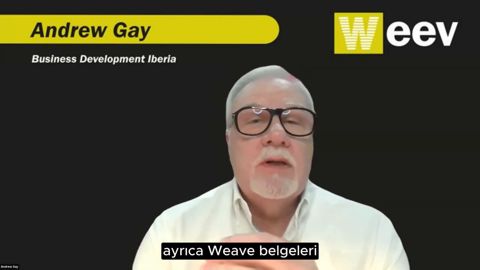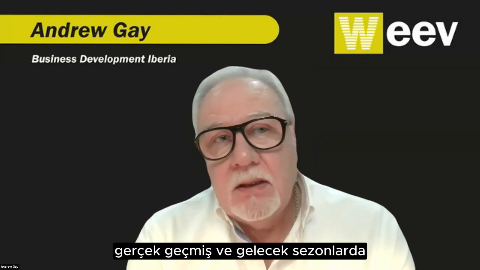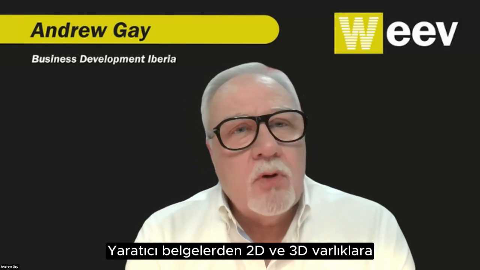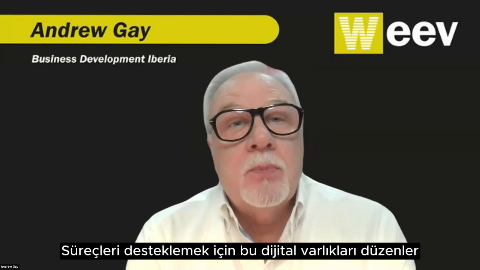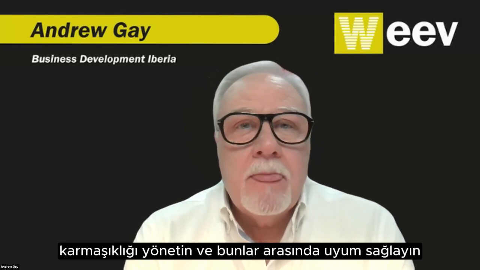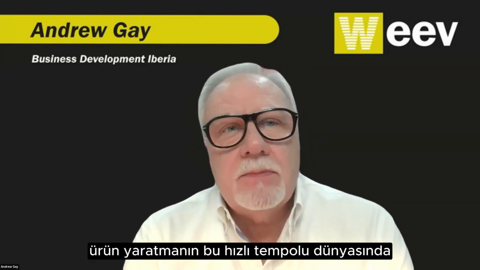Additionally, Weev documents every element of the product creation process across actual, past, and future seasons. From creative documents to 2D and 3D assets, it organizes these digital assets to support processes, manage complexity, and ensure alignment between all internal and external stakeholders in this fast-paced world of product creation.